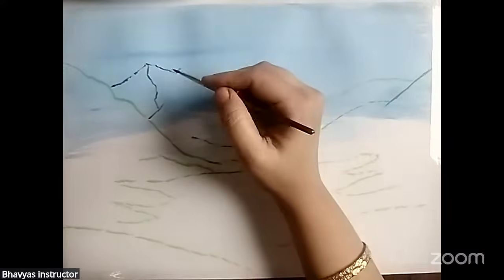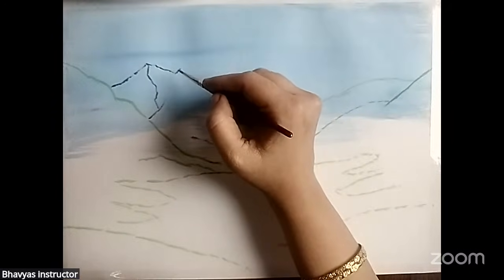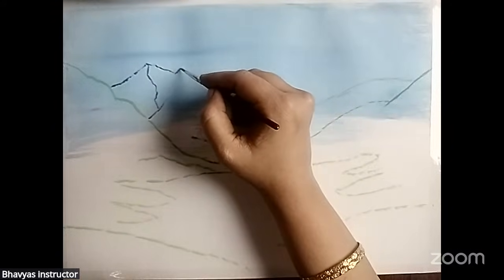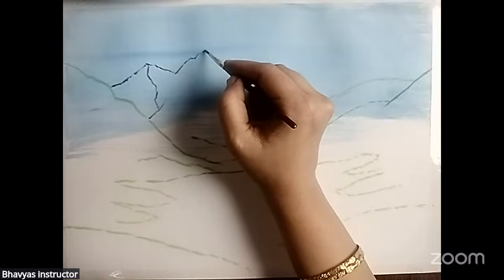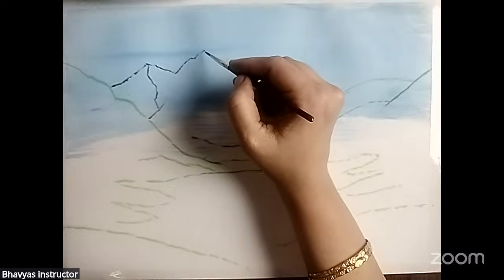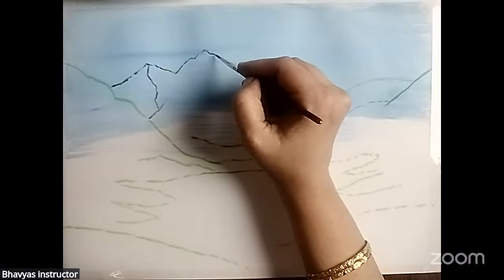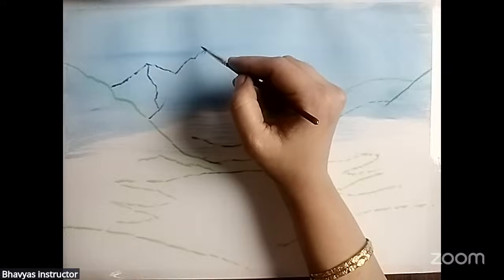Don't mix too much water in the color. If you mix too much water, it will flow and get mixed up with the sky blue color or cobalt blue hue which we applied for the sky part. So you need to be careful.